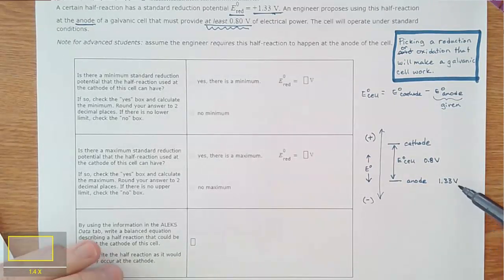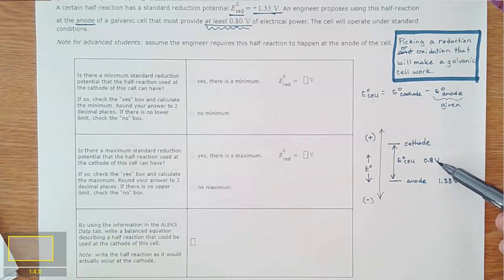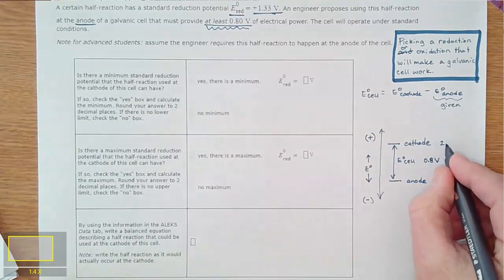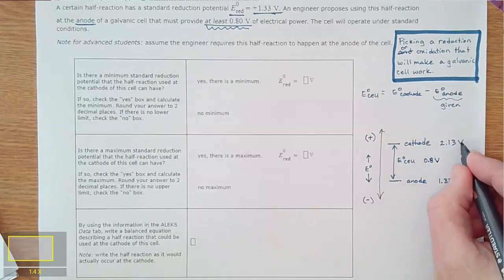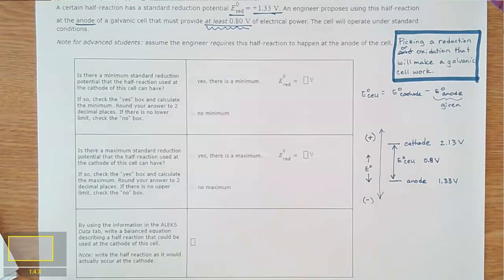So if we have 1.33 as our lower limit and a gap of 0.8, then that makes the upper limit have to be 2.13, if I did my mental math correctly. Okay, so a cathode sitting at 2.13 volts, an anode sitting at 1.33 volts, those two things will combine to give us an overall cell voltage of 0.8.